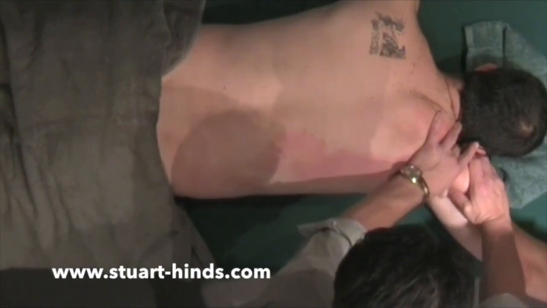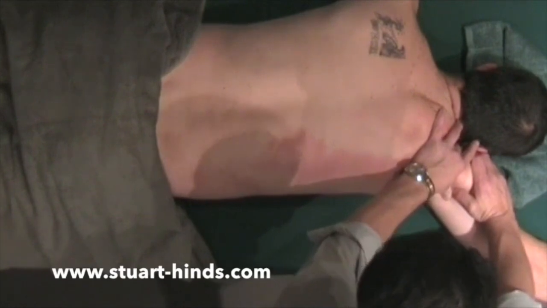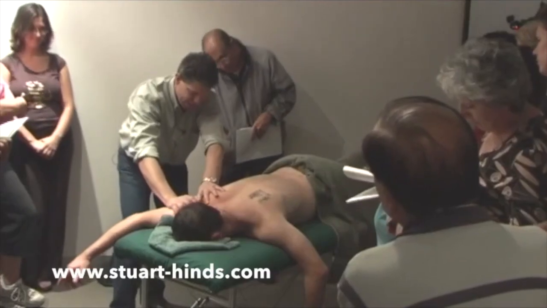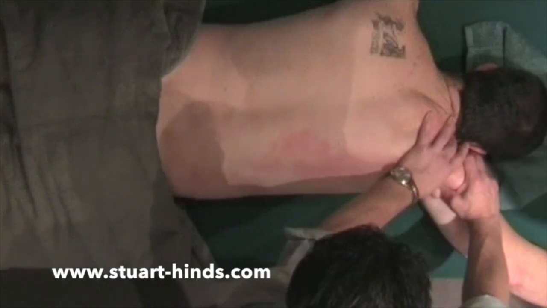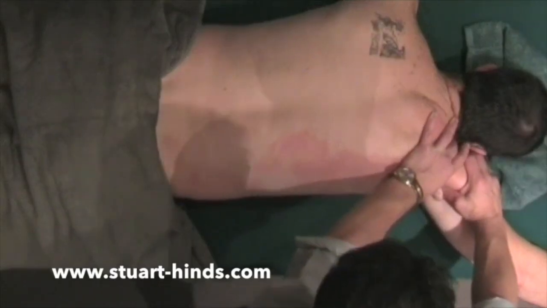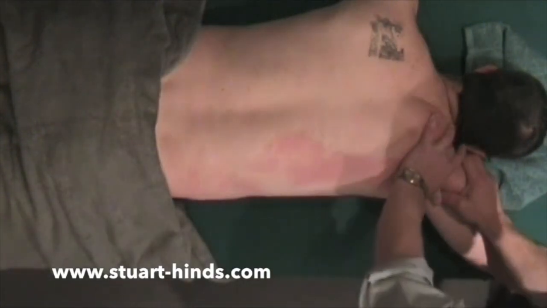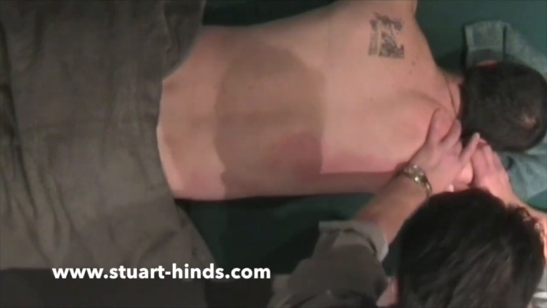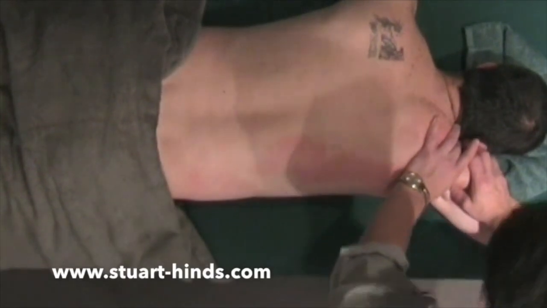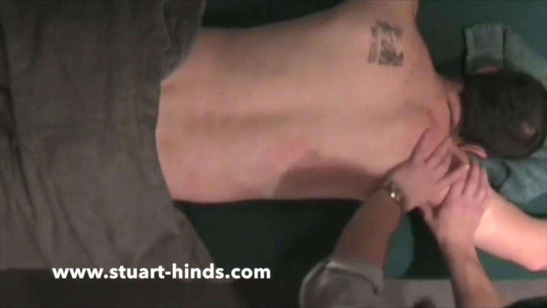It looks like deep pressure, but it's not that bad, is it, Stuart? No, it's fine. It's more depth versus speed with it, as opposed to working deep, hard and fast. So I'm working with the tissue and the range, taking it through range of abduction, not external rotation.